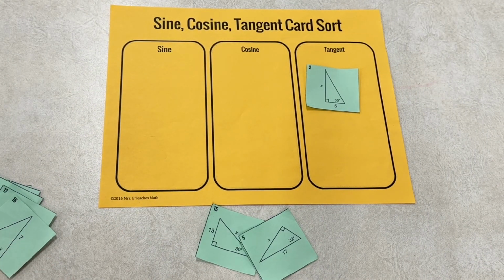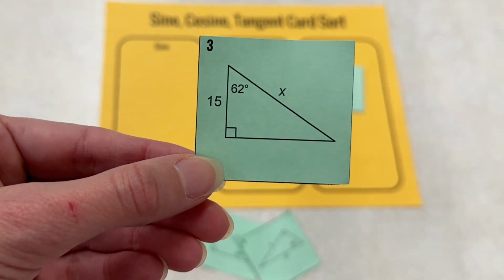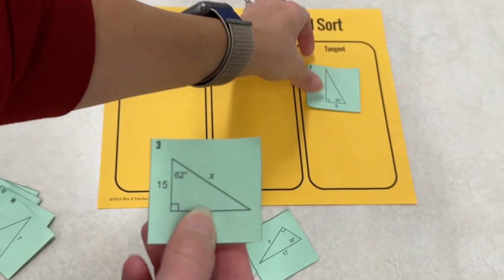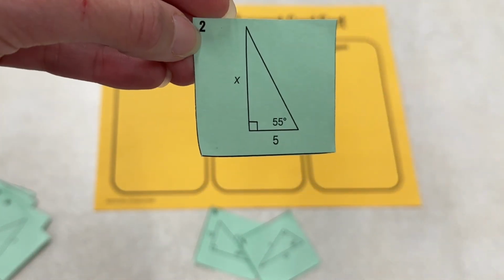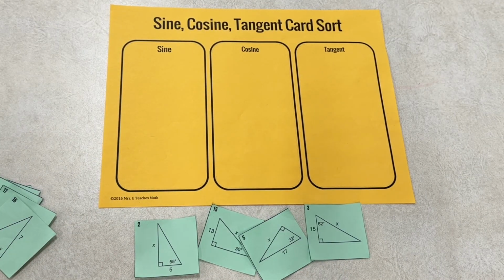And then I believe we jump into maybe number 3. So then we look at a cosine example, and then we do number 2 as a class so that they can see a tangent. So by the time that we've gone through 4 examples, we've looked at 1 example of each, and they've seen 2 where the x is on top and 2 where the x is on the bottom. And then I pick out a couple other problems that I want the students to work on with their team, and they work on that together.